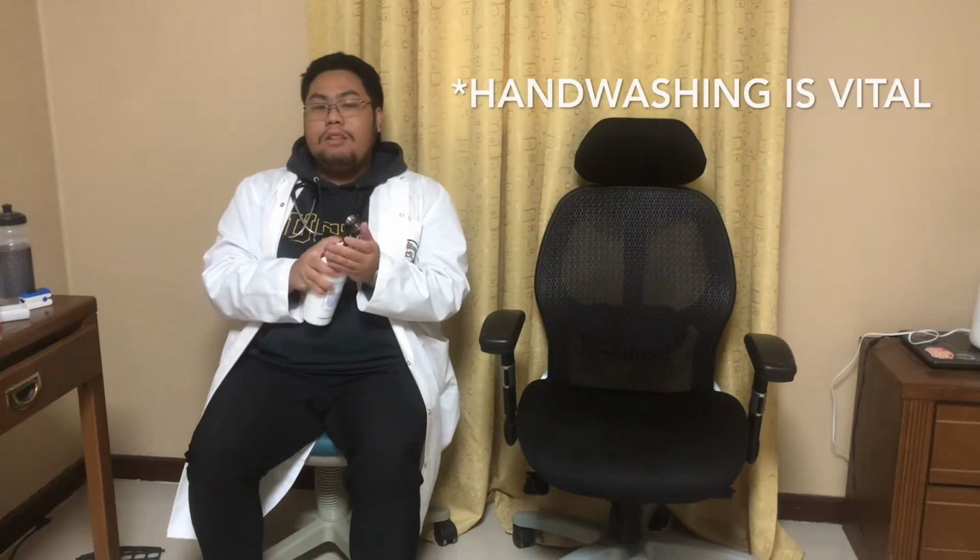Now after that, we're going to perform hand washing. Hand washing is the most vital part of the RD because it avoids any contamination and infection towards the patient and yourself.